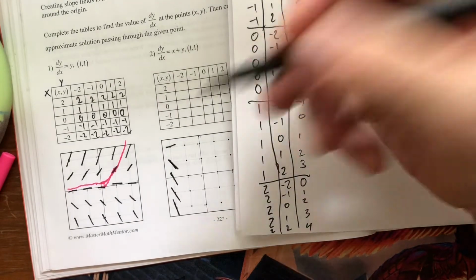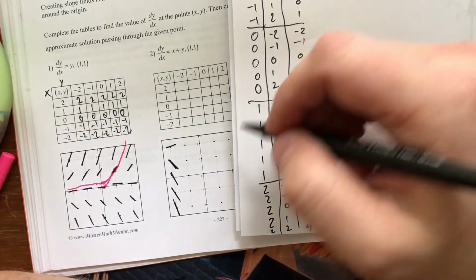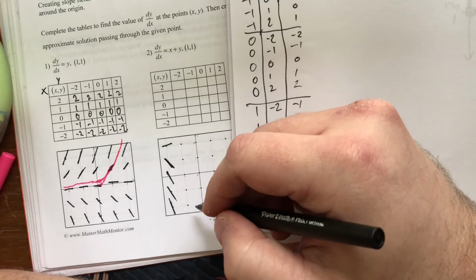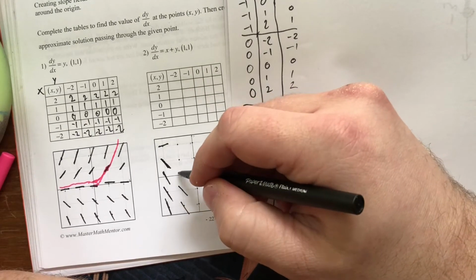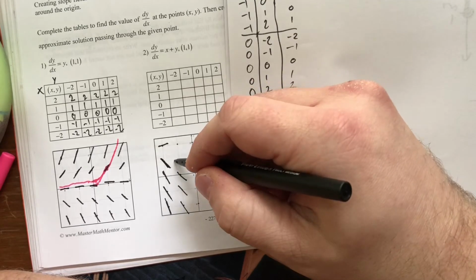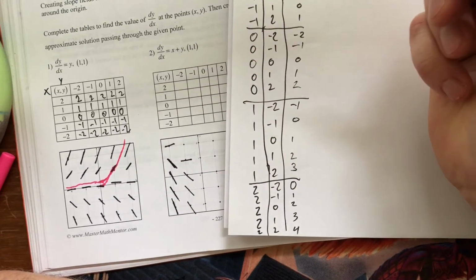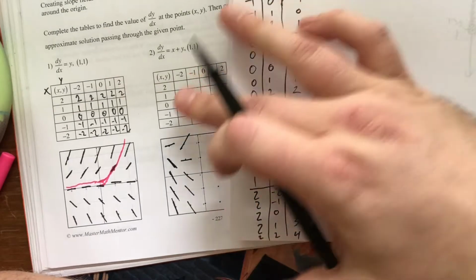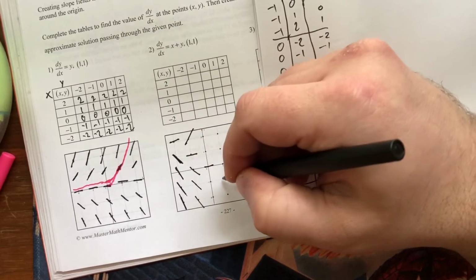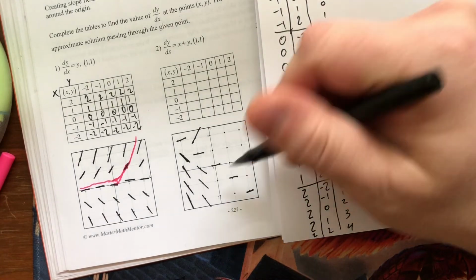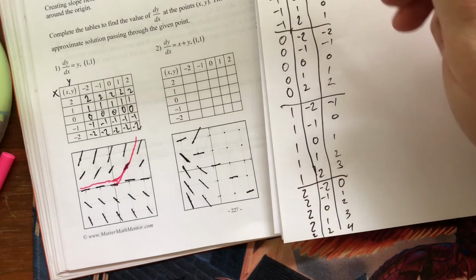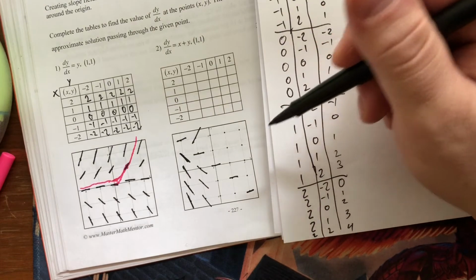So like -2, -2 is -4. Ooh, -4. That's like, you're not gonna be able to draw that very easily. So we're just going in and doing our best with this. So -1, -2 was at -3. So basically, I'm going to try to do my best with those. The zeros should be obvious, right? As we go in, so like 1, -1 was 0. I went in and all the places where I had a 0 slope, I draw a 0 slope.